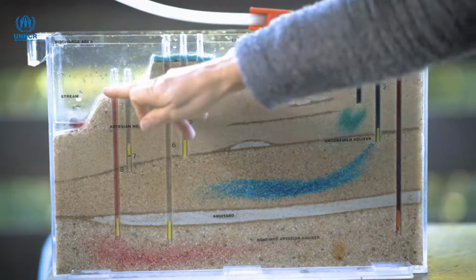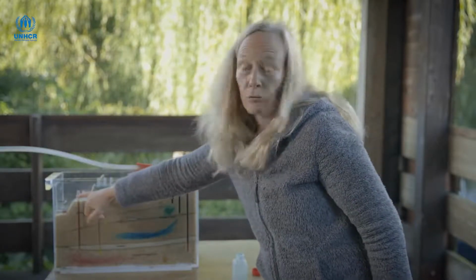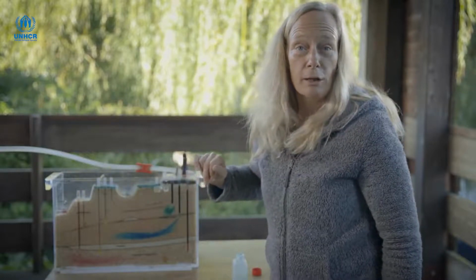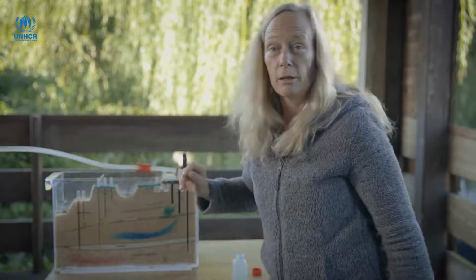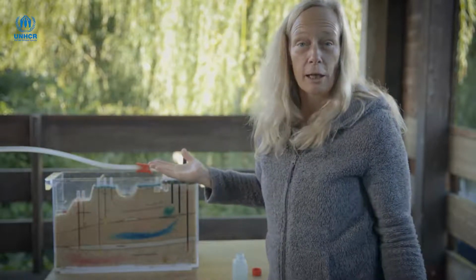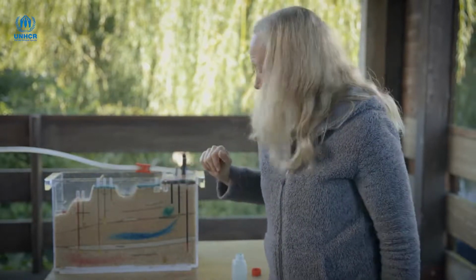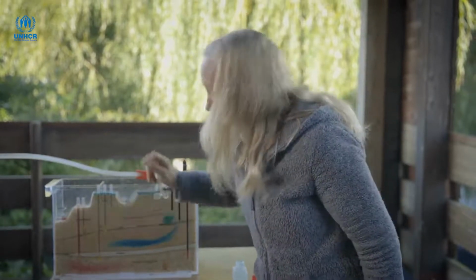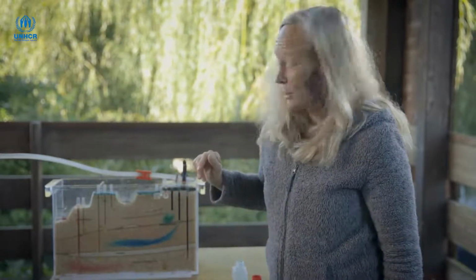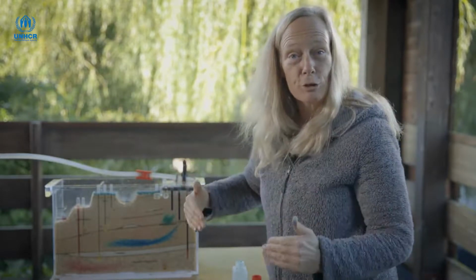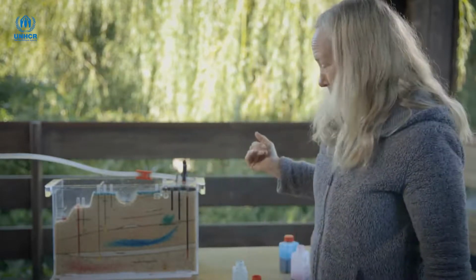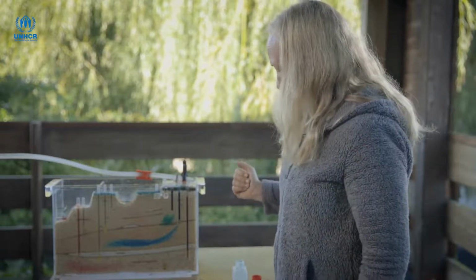Now, this is a very interesting thing that can happen: you can have two neighbors, one next to the other, and one having a contamination problem and the other one not understanding what is happening. And this can, in some instances, be because the wells are not drilled to the same depth, which can explain such phenomena.